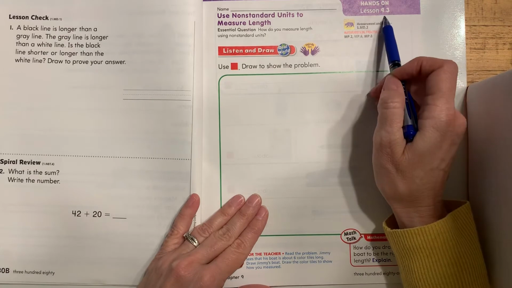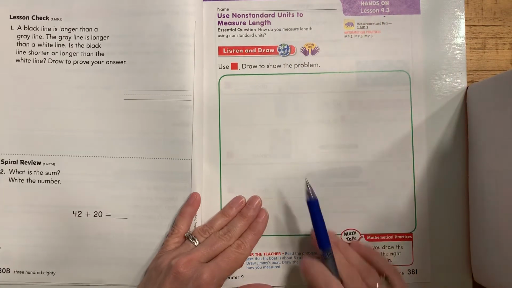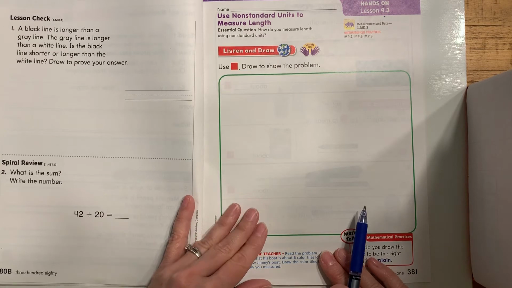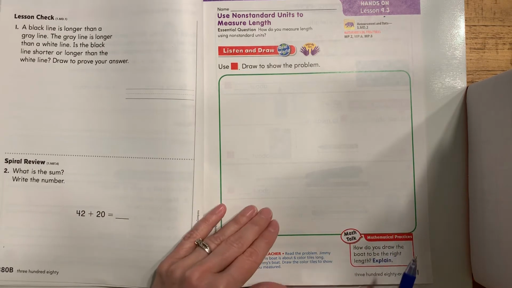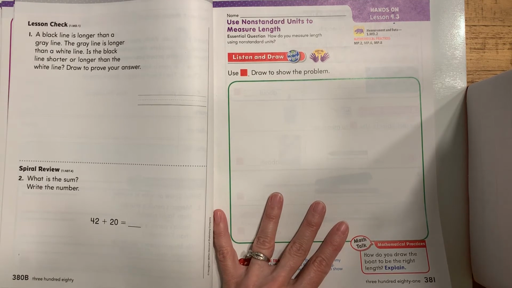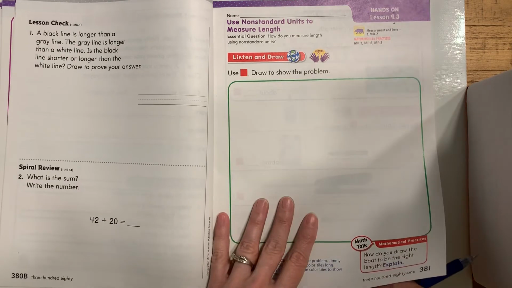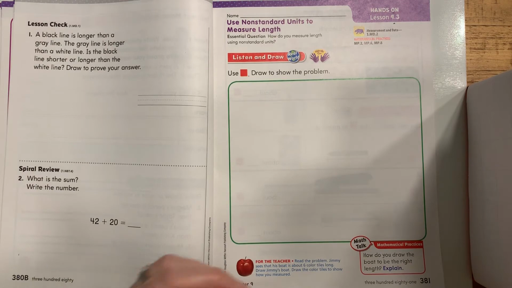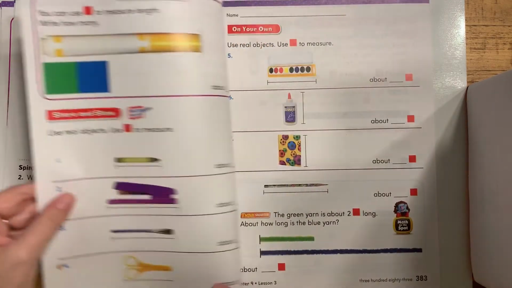Then the next lesson that you'll be working on is using non-standard units to measure your length. That's basically anything kind of around your house to help you measure. They use a lot of paper clips. If you do not have paper clips in the house, that's fine. You could use Post-it notes. You can use the tip of your pencil, whatever it is, to measure items. As long as you're using the same thing to measure all the items, it doesn't matter what it is.